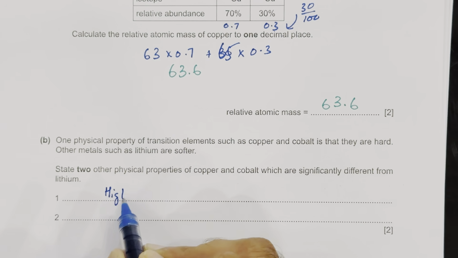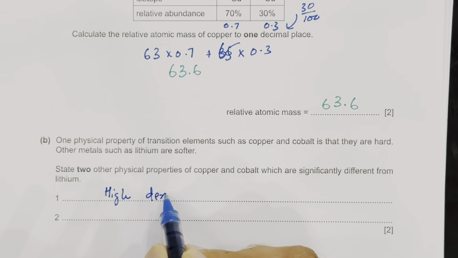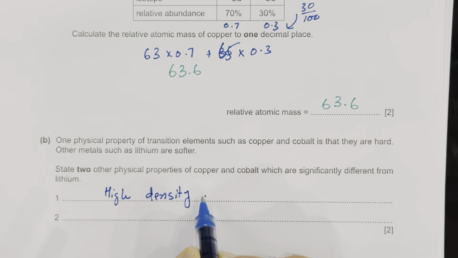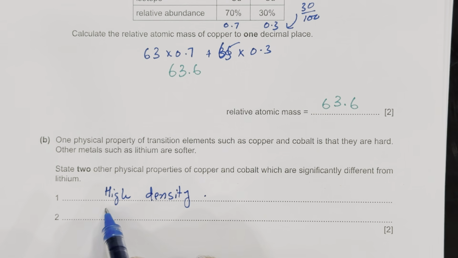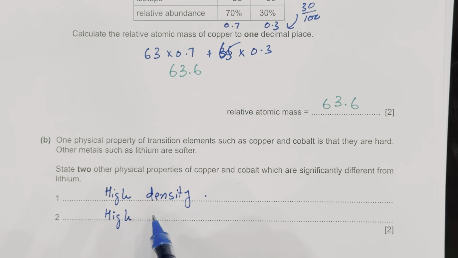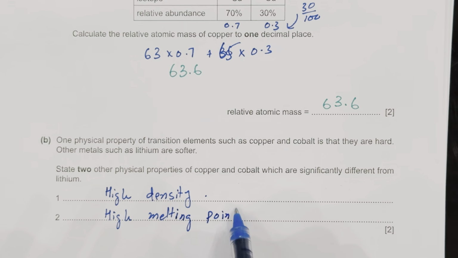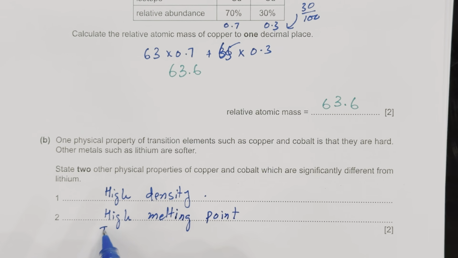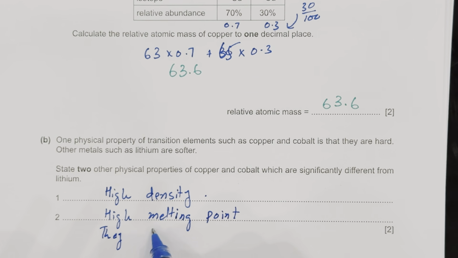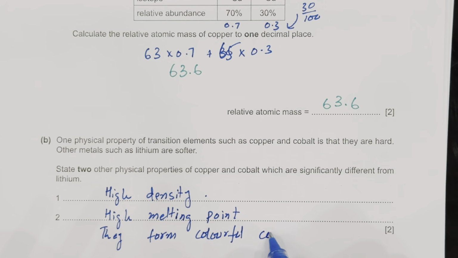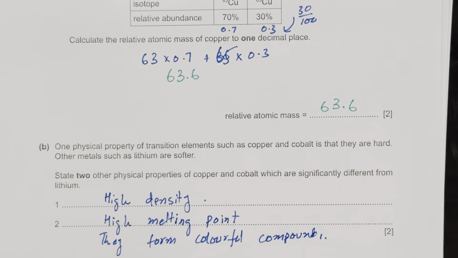High density, high melting point, and they form colorful compounds. You can also write that they form colorful compounds.